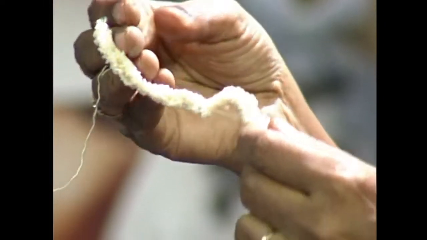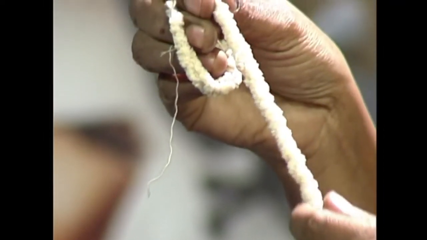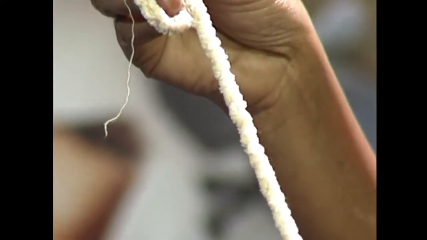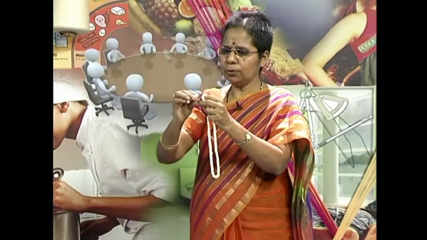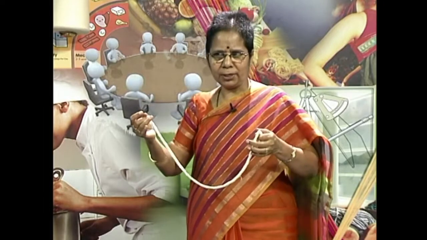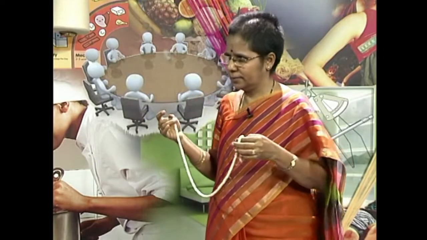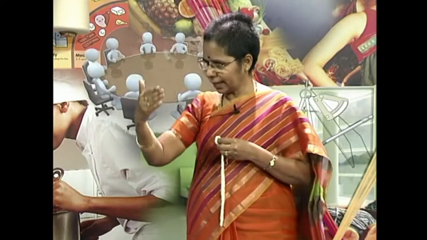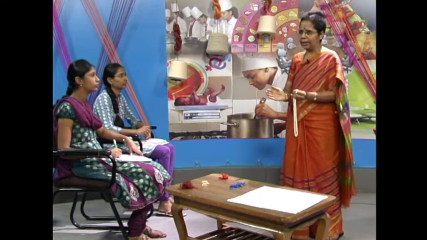You can see this is called the chenille yarn, where it is like a caterpillar. When it is twisted, the best example I can give you for this is making a garland. You know, when flowers are made into a garland, they are woven in one pattern, but once you leave it, it twists around and makes a huge garland type with no identification of where and how it has been done.